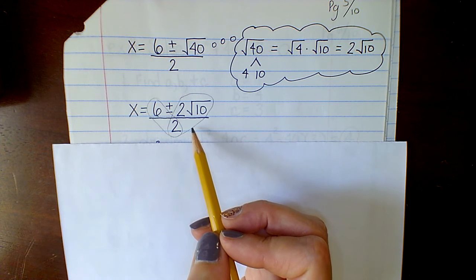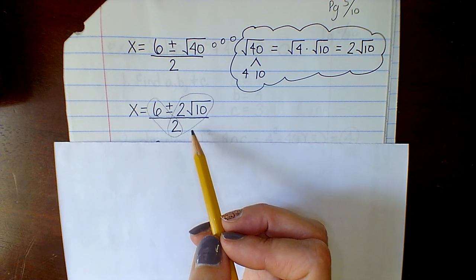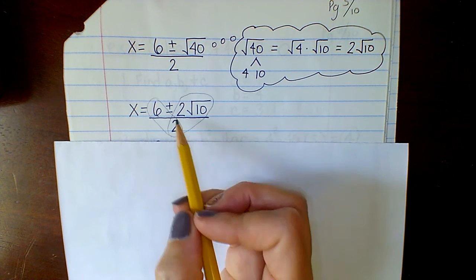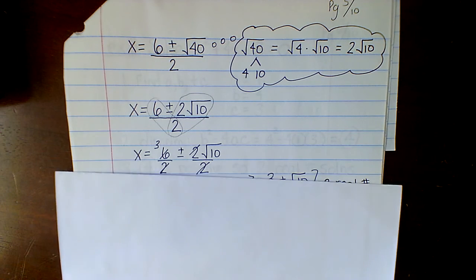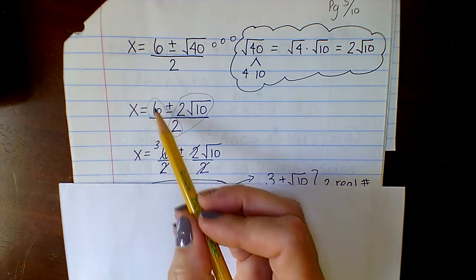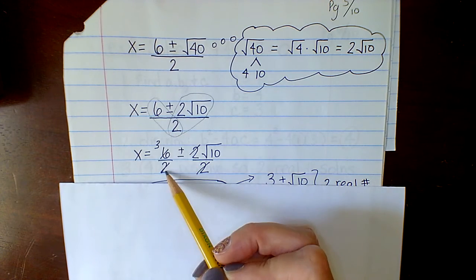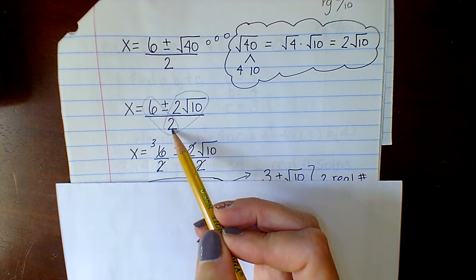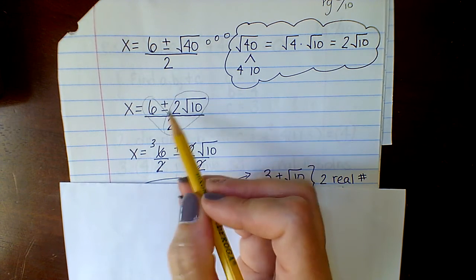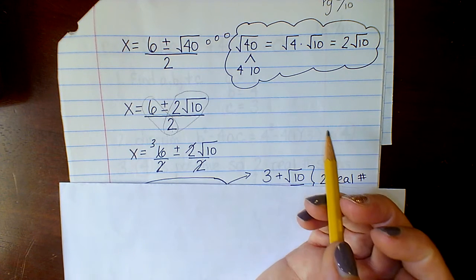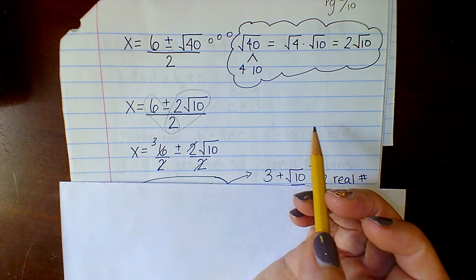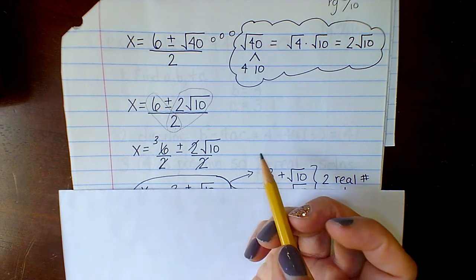This can simplify a little bit more. We can reduce some fractions. So what I did was I broke this up into 2 separate fractions: 6 over 2 plus or minus 2 root 10 over 2. Because this is 2 fractions that were added together that had the same denominator, I can split it apart with that same denominator.